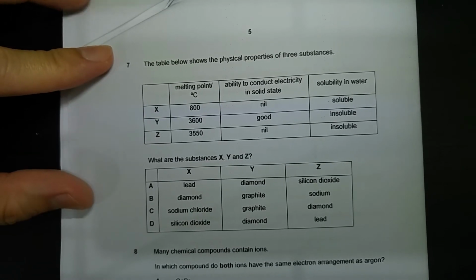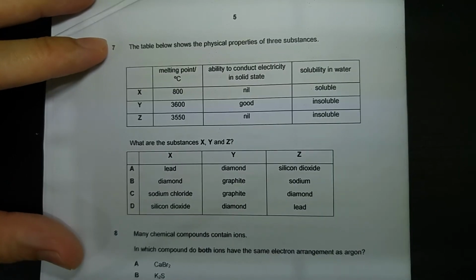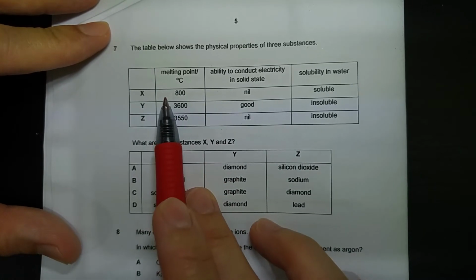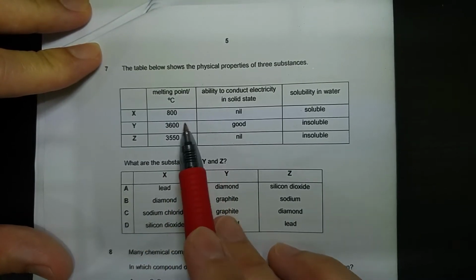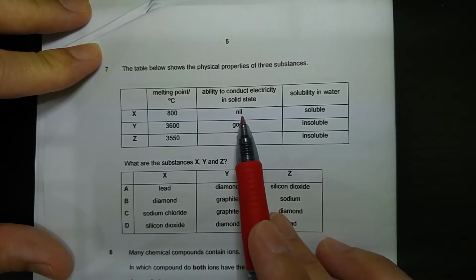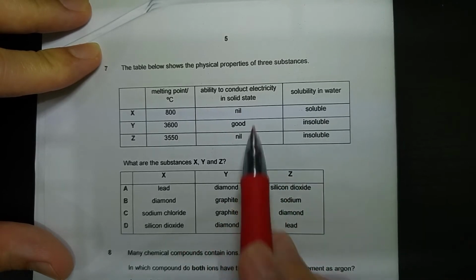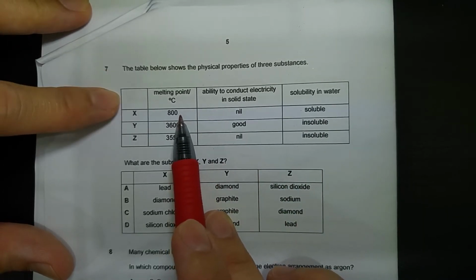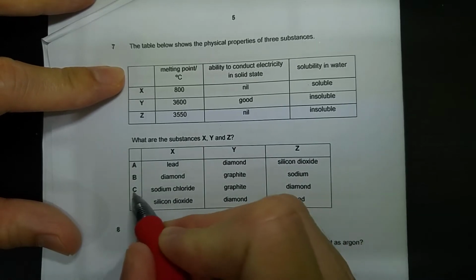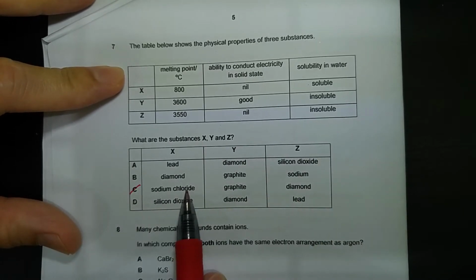Okay, next one, the table shows the physical properties of 3 substances. What are substances X, Y, and Z? Now, if you look at the first one, X, very high melting point, doesn't conduct electricity in solid state, soluble in water. So these are the properties of an ionic compound. Okay, ionic compound, sodium chloride.